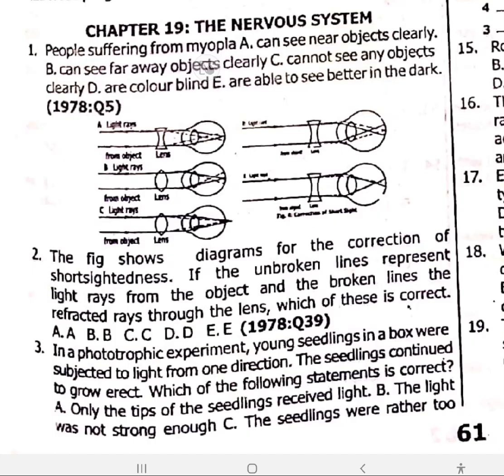So now they said people suffering from myopia, they can see near objects but they can't see far objects. So short-sightedness, they see near objects, they can't see far objects. While long-sightedness, they see far, they can't see near. You get? Number two, the figure shows diagrams of the correction of sightedness. If the unbroken lines represent light rays from the object and the broken lines the reflected rays through the lens, which of these is correct?